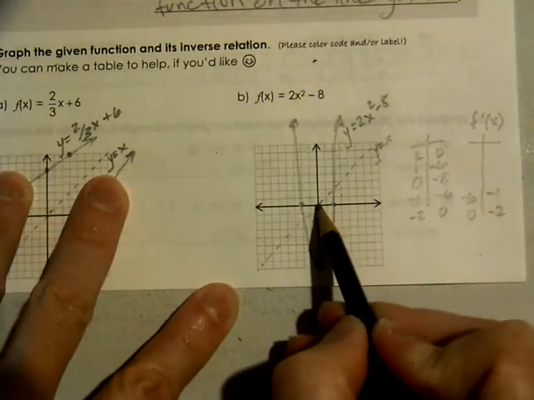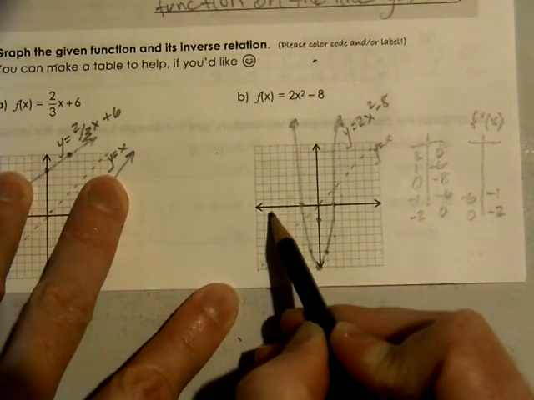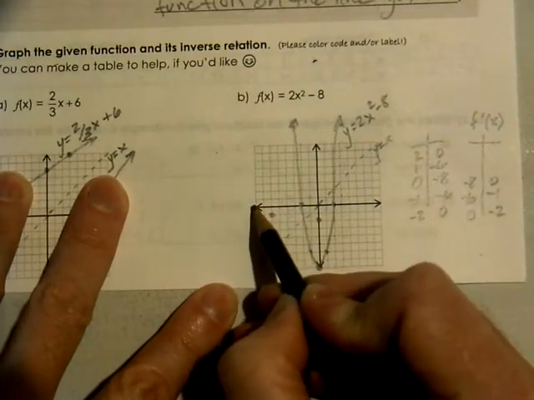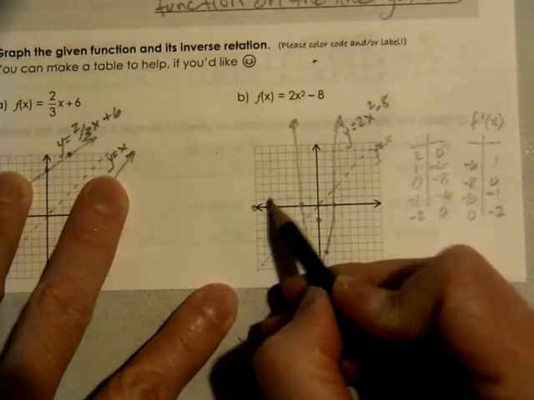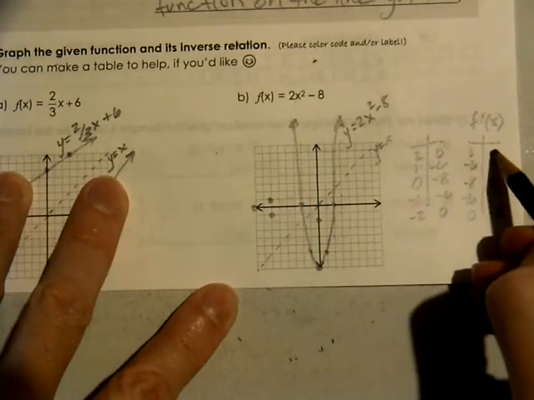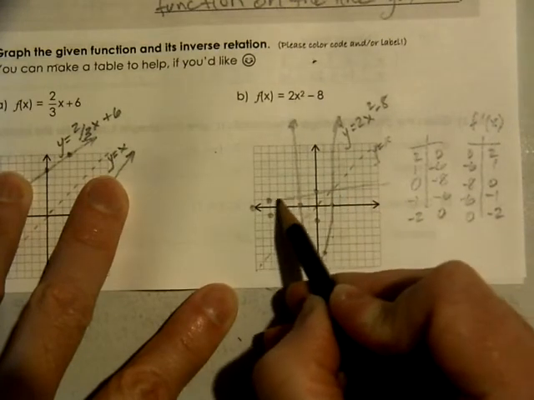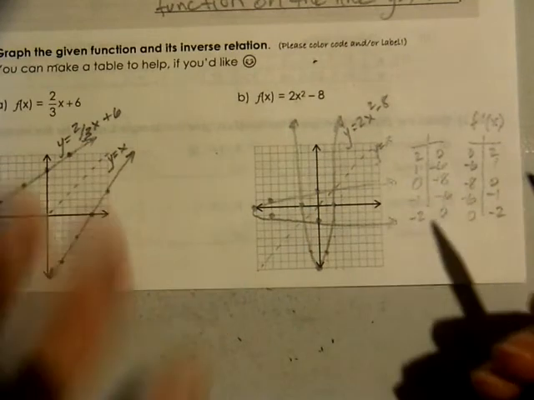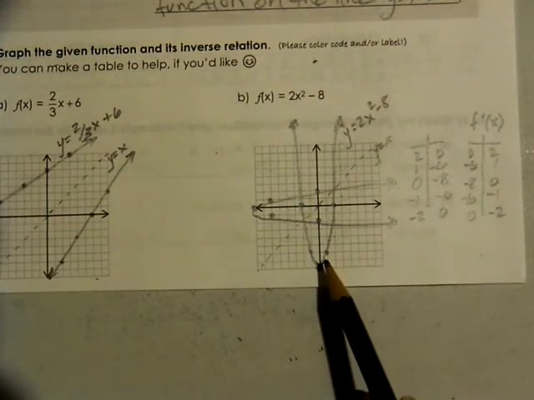-6, -1. -8, 0. -6, 1. 0, 2. So that's a different way to create the graph of your inverse.